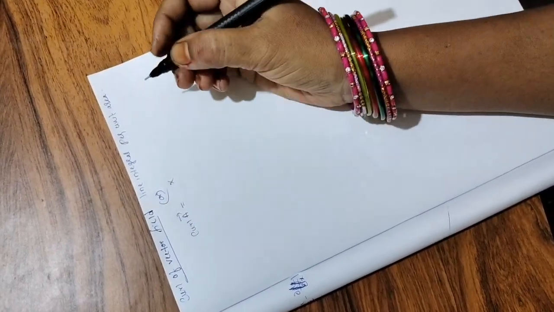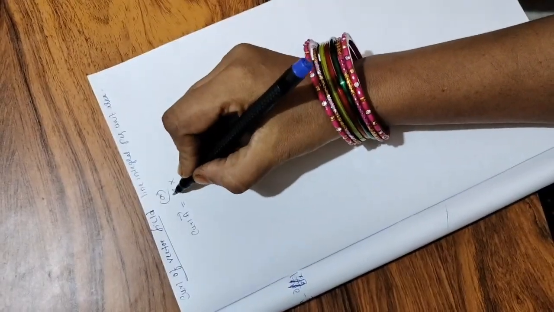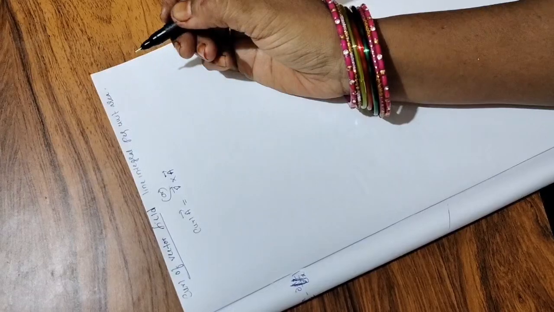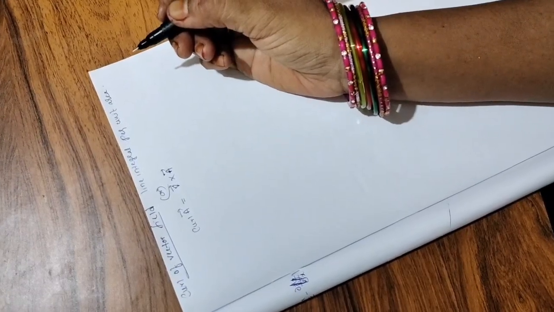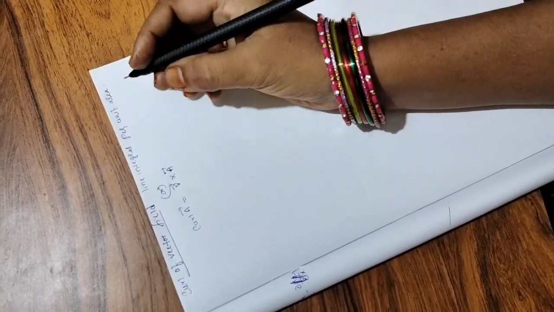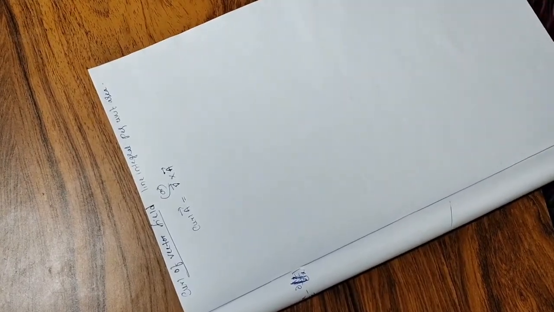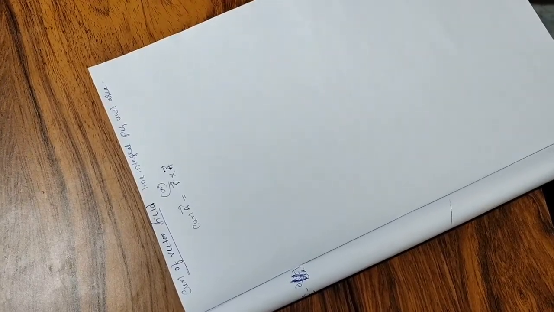The cross product of operator del and vector field. I think all of you are familiar with cross product calculations.